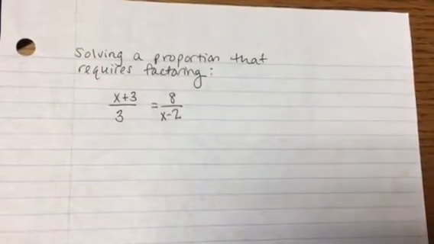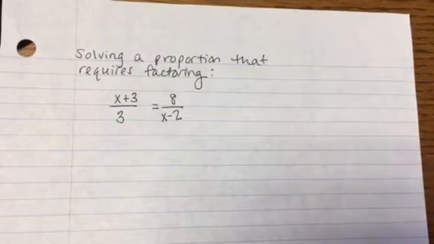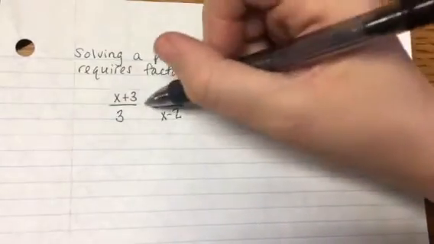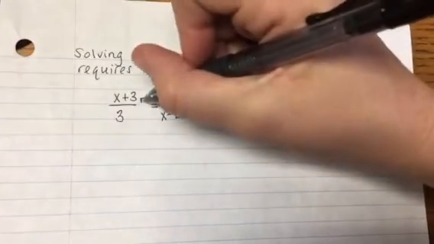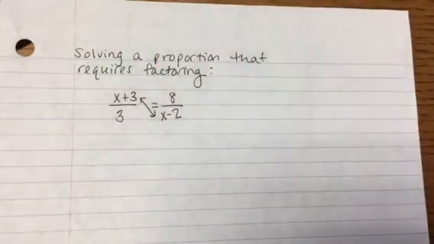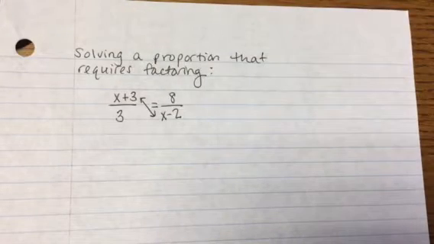All right, in this video, we're going to go over an example of solving a proportion that requires factoring. You know that your proportion is going to involve factoring when you have two linear binomials that are diagonally across from each other in the proportion.